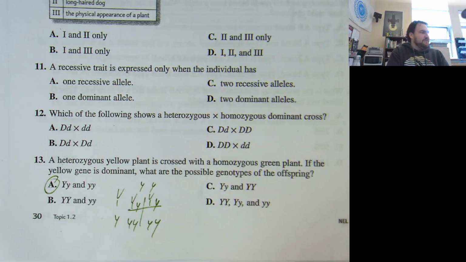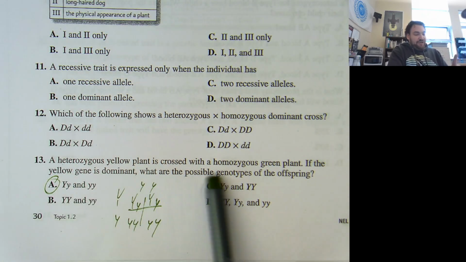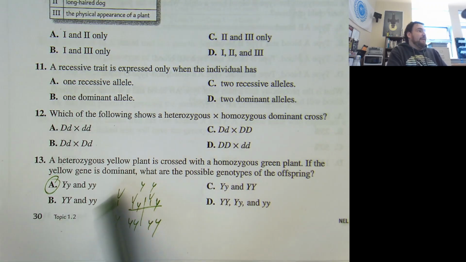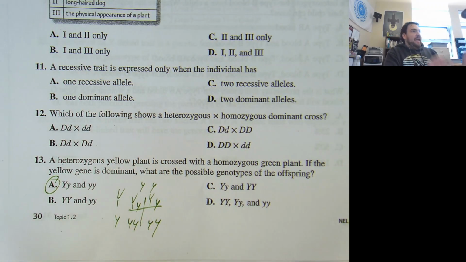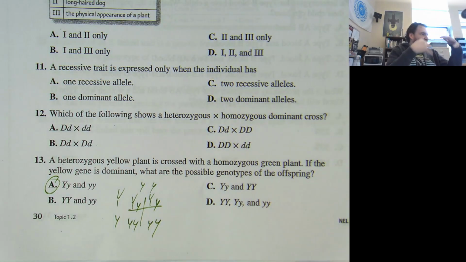Most of them are paragraphs. Just like this one starts with a heterozygous yellow plant is crossed with a homozygous green plant, if the yellow gene is dominant. I might word it a different way. I might say something like, in pea plants, yellow is the dominant gene to green. If you take two plants... it might be a layered couple of sentences, one explaining the scenario.